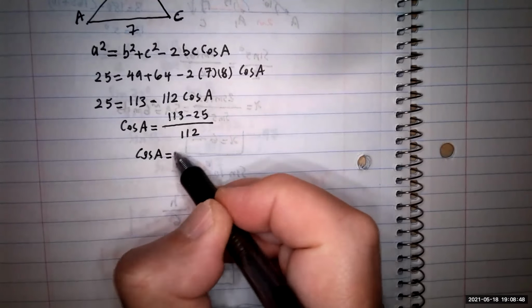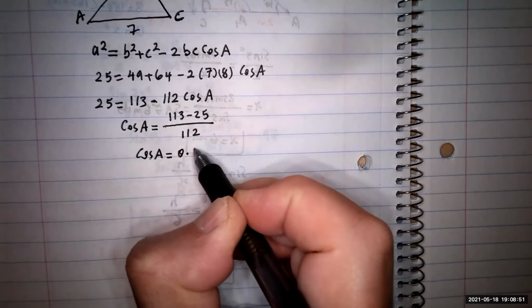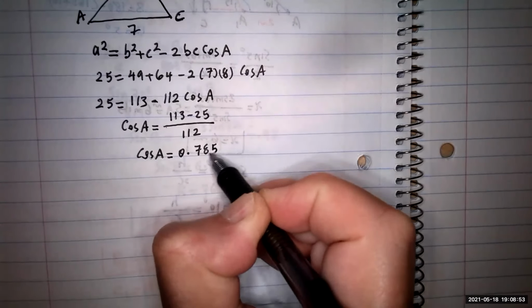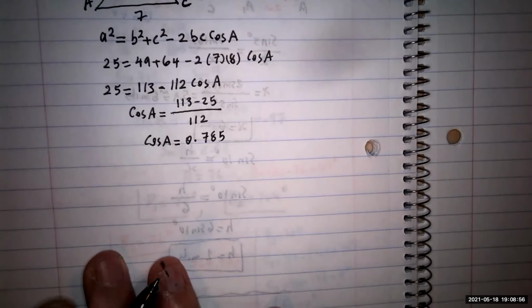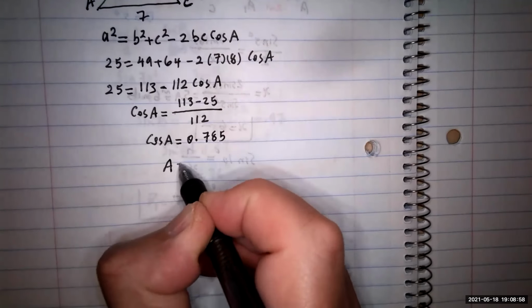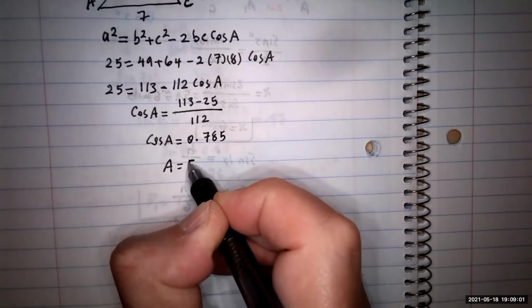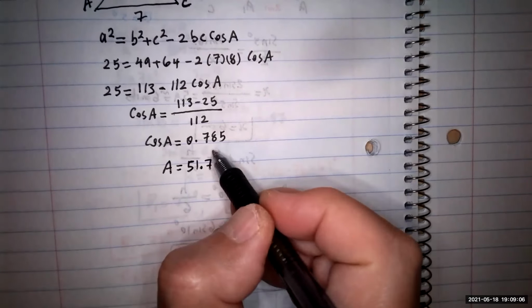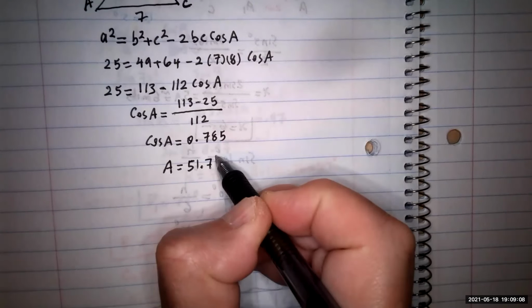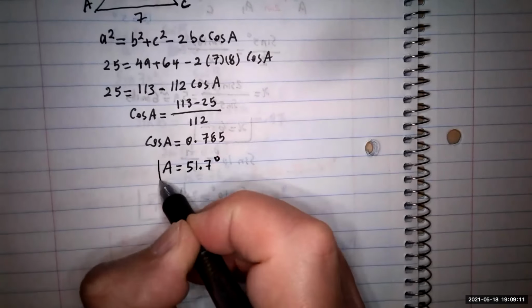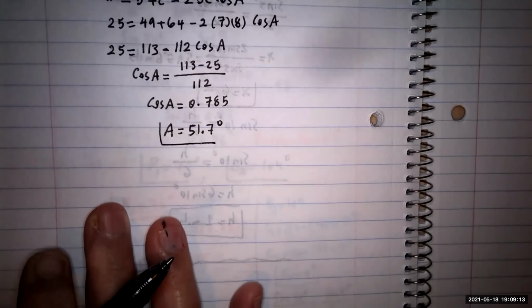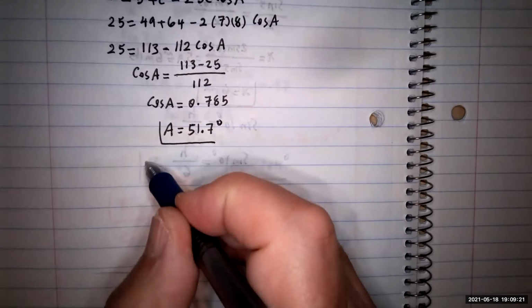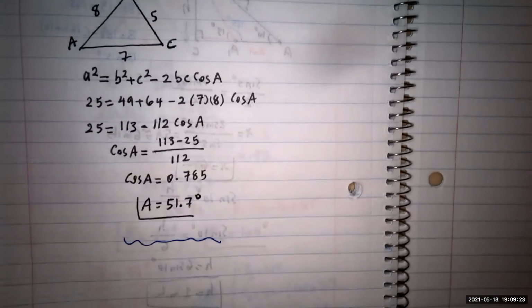I have the cosine. It's 0.785. And the angle A is 51.7 degrees. You can call it 52, it doesn't matter. Okay, so this is angle A. You have to get one more of them. Again, you can pick any you like. I go with B.